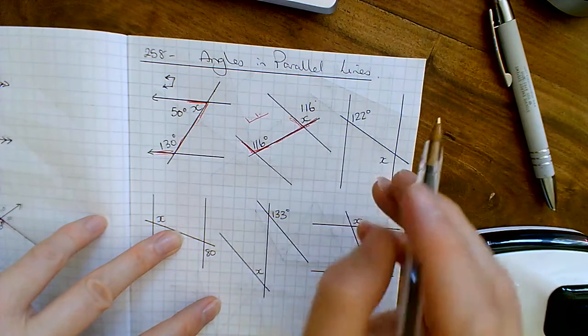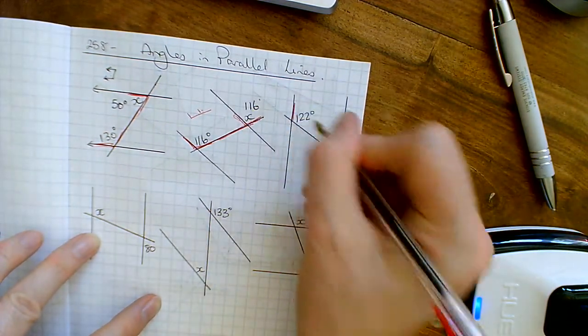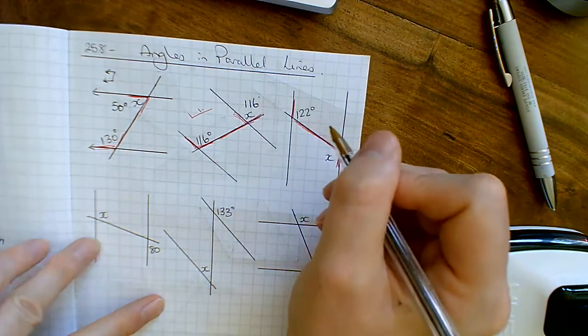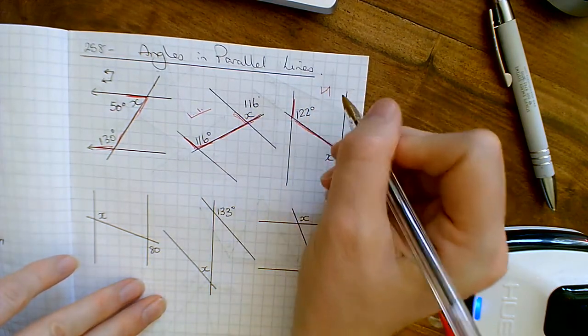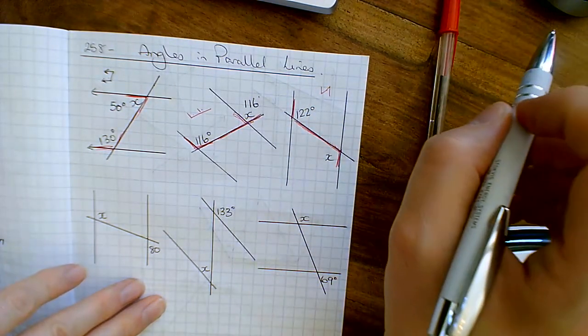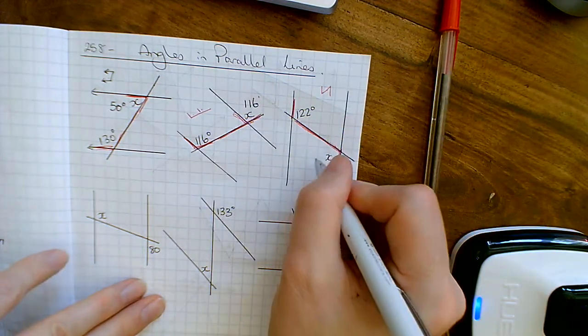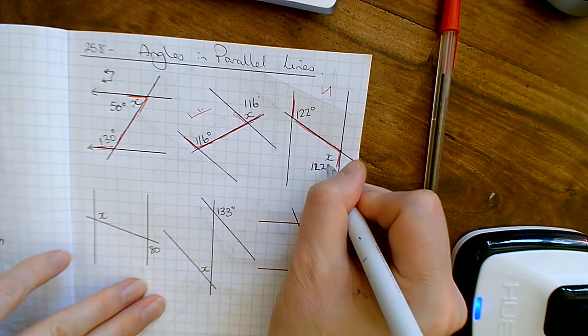And the last of the basic rules for parallel lines is these two. So if we highlight this angle and we highlight this angle and we join them two together, then we've got our Z shape, a bit stretched out and on its side. But what we know about these ones, these are called alternate angles, and alternate angles are equal. So we've got 122 down the bottom here, 122 degrees.